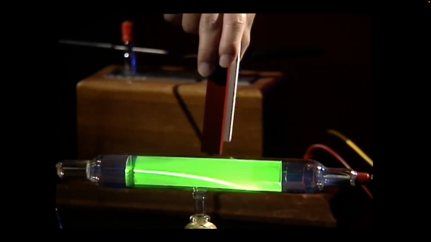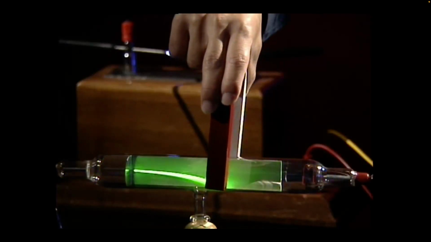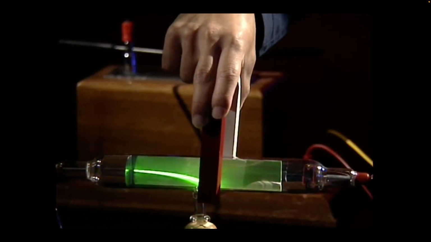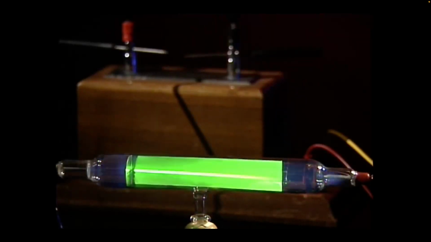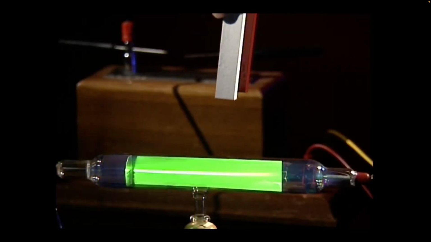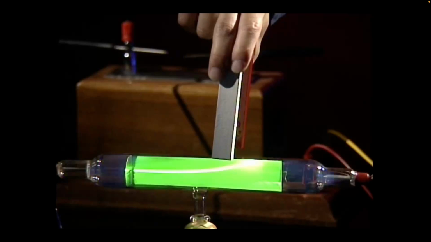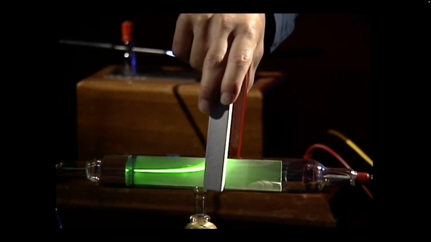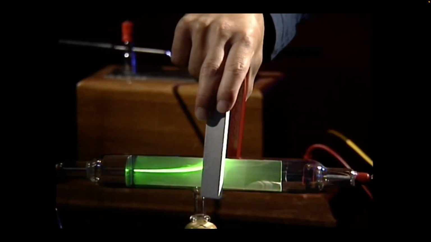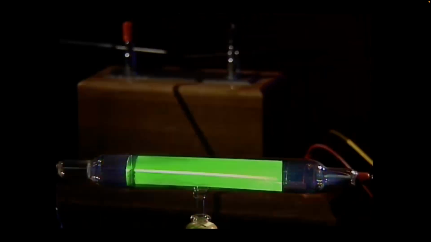If we place a horseshoe magnet over the tube with the north pole closest to the camera, the beam is deflected downwards, right? So which way is the force? Downward. Downwards, right? And then they flip the magnet. If we reverse the magnet, it pulls the beam upwards, which we'd expect, right? So let's see if we can't suss that out a little bit.